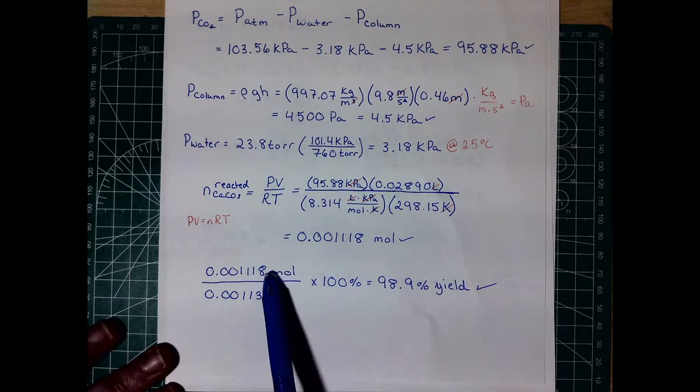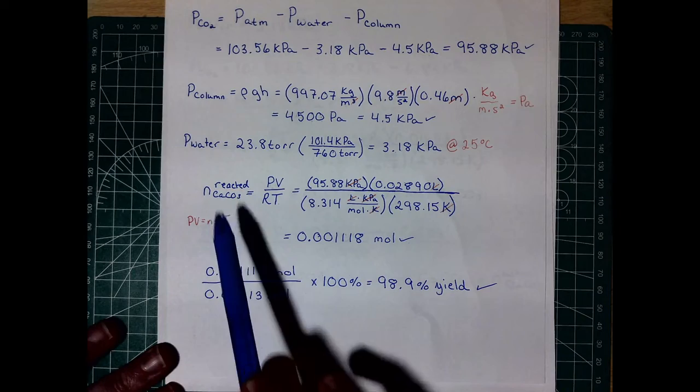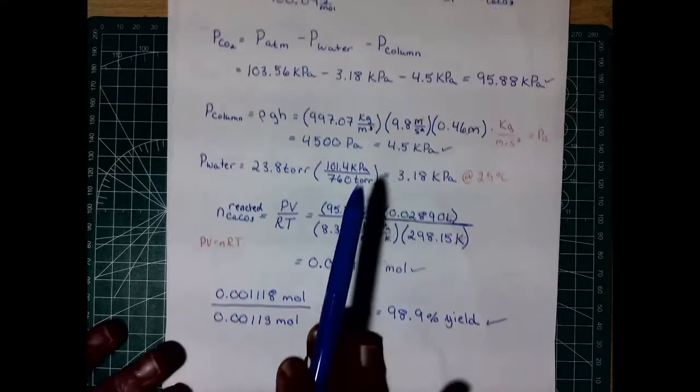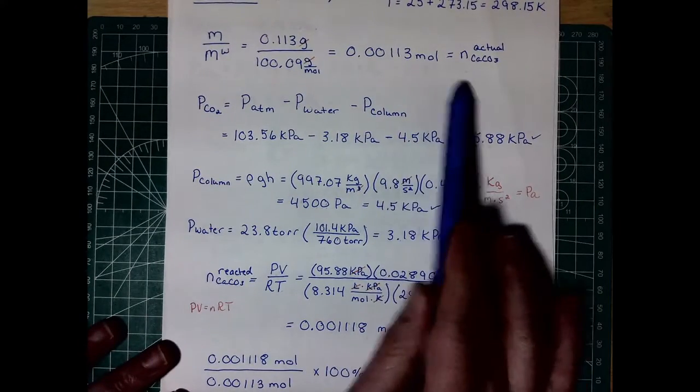carbonate. I take my n reacted moles and I divide it by my n actual moles that I got up here.